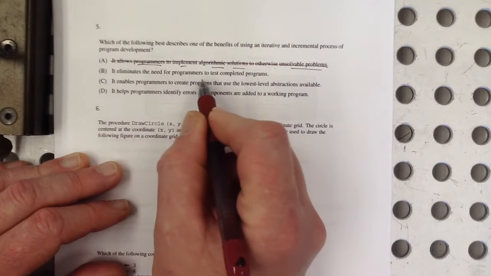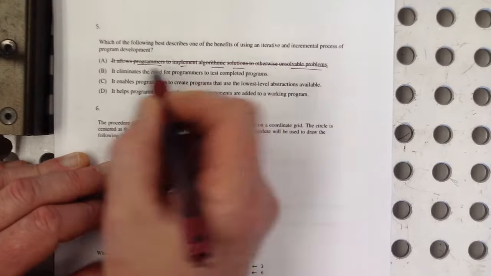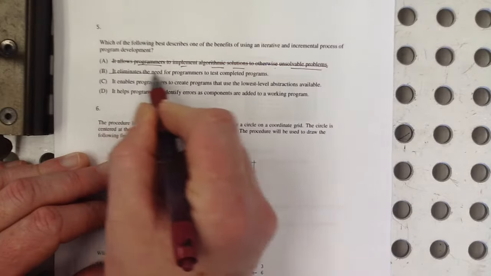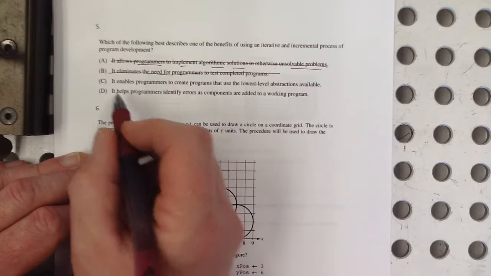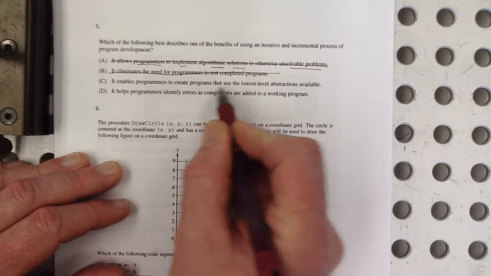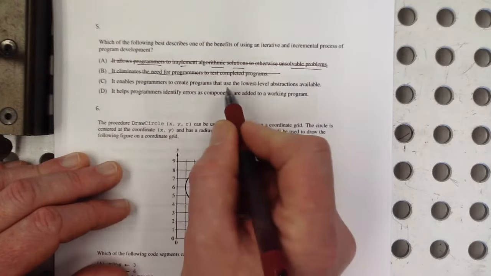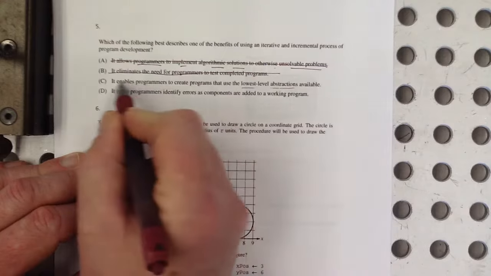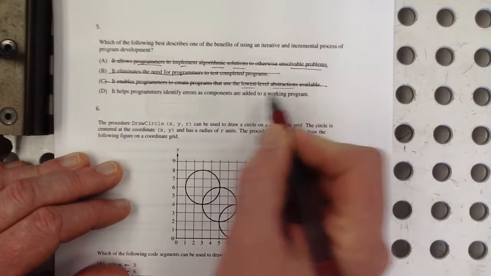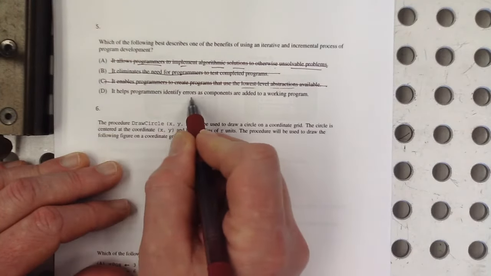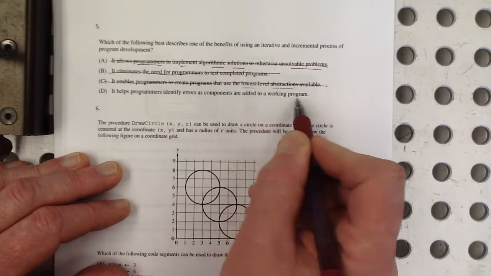It eliminates the need for programmers to test completed programs. No, nothing eliminates the need for programmers to test completed programs. It enables programmers to create programs that use the lowest level abstractions available. I don't even understand what that means. Low-level abstractions? What does that even mean? It helps programmers identify errors as components are added to a working program.